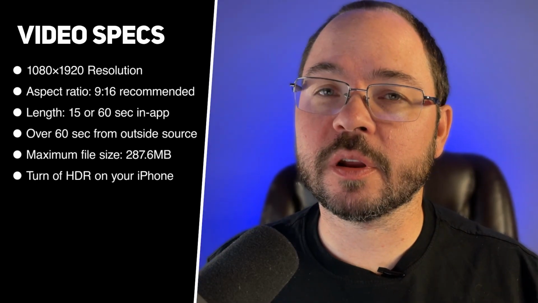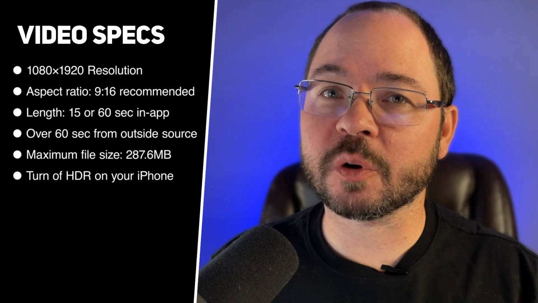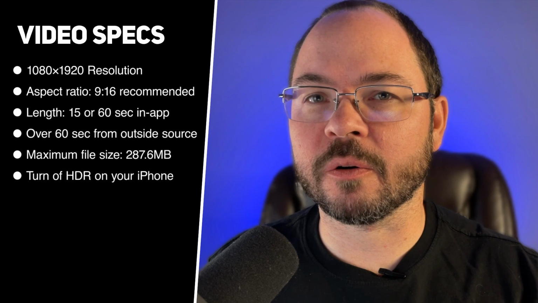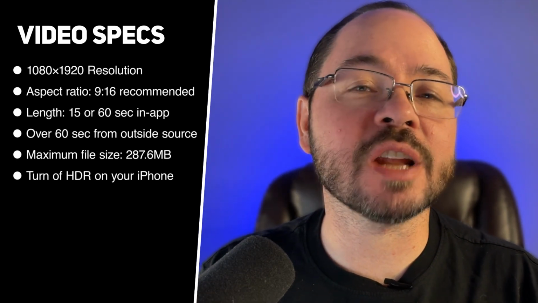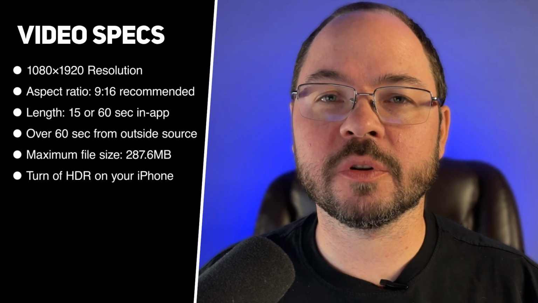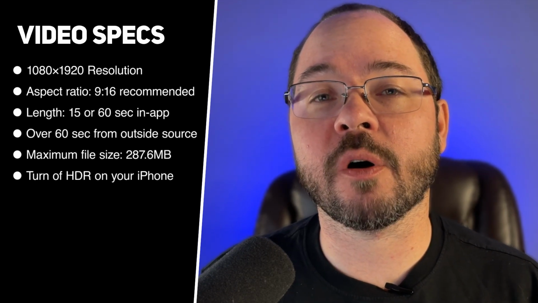Now one thing to note for TikTok videos is if you're going to record on your phone, especially an iPhone, you need to turn off the HDR setting, because right now TikTok does not support HDR videos. So make sure that when you are recording on your phone, you turn off that setting so it'll have a better quality for TikTok. Up next is Twitter.